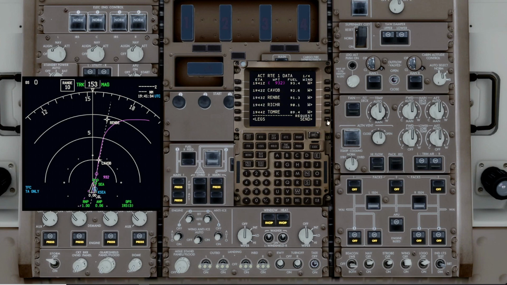You notice if we go to the route data page, we've got a bunch of W's here, and that would indicate that these are all pilot entered winds. It goes up to, looks like it goes up to ANN, so it gives us enough winds to get started. If we needed to, we could put in the rest of these winds, because we still do have quite a few pages of winds.